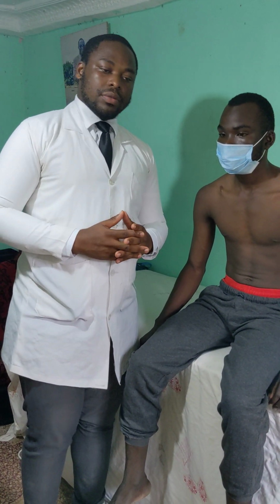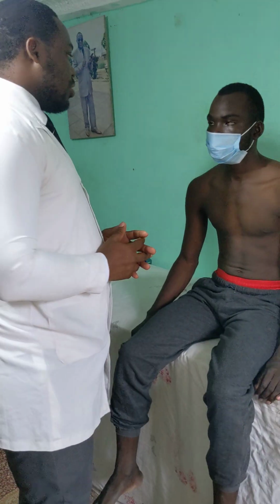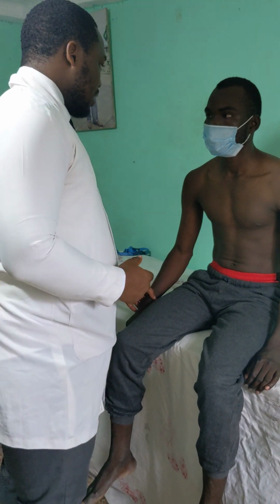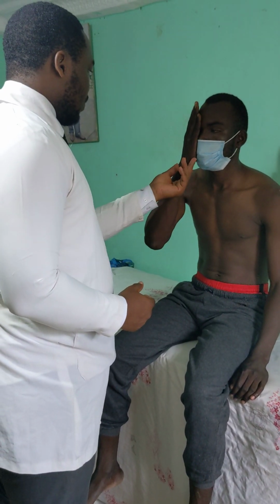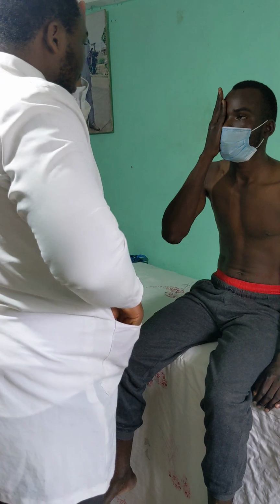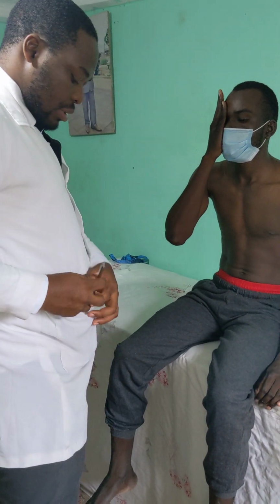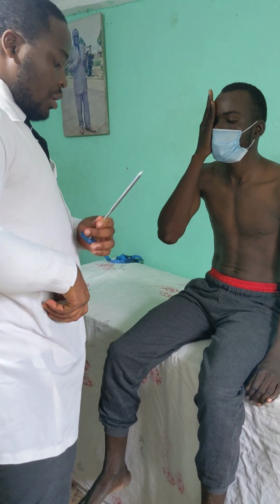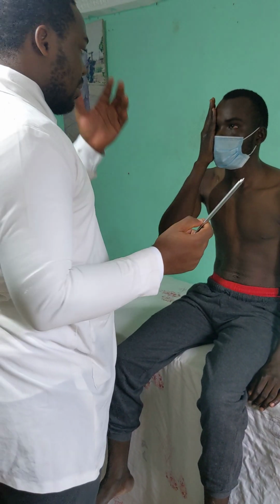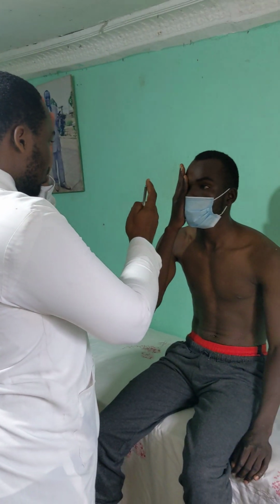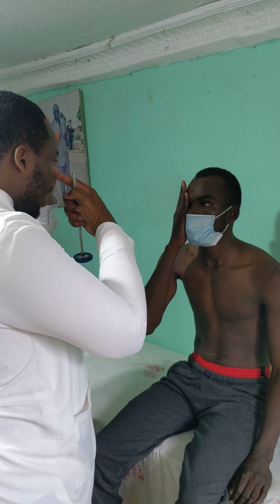The next aspect of this is going to be the visual field examination. For the visual field examination, you place yourself at the same distance from the patient and ask him to close one eye. You close the same eye and then you can use your pen or any pointed object. In this case, I'm going to use my reflex hammer. You ask the patient to look at your nose.